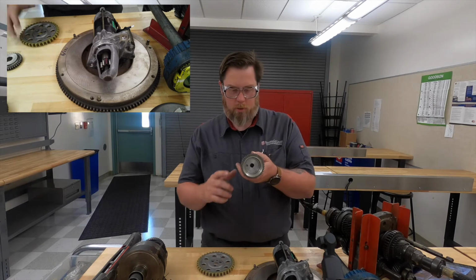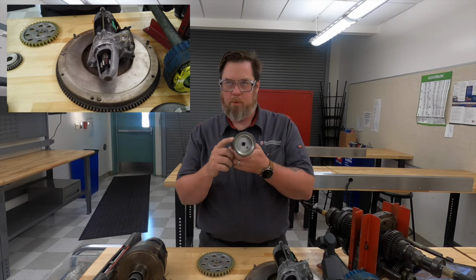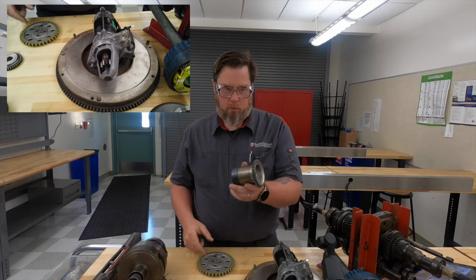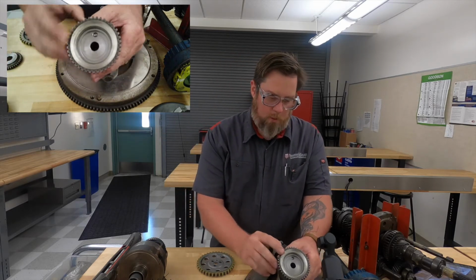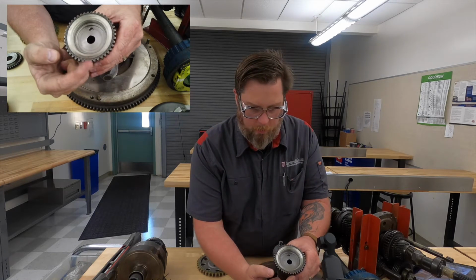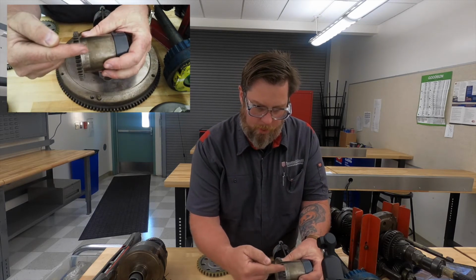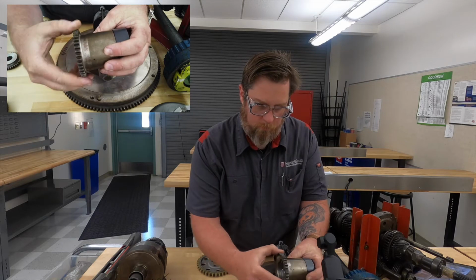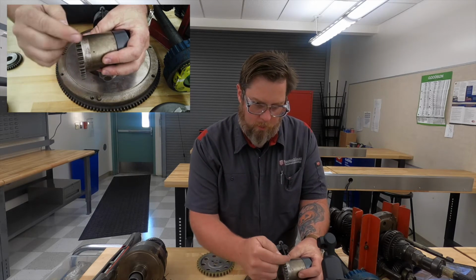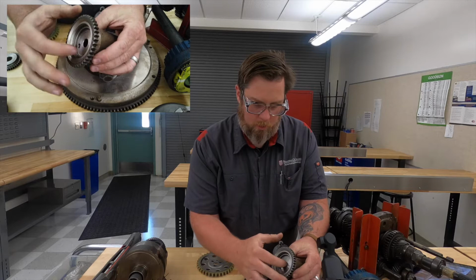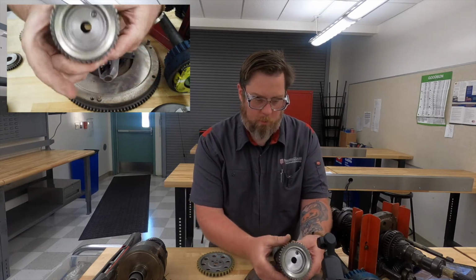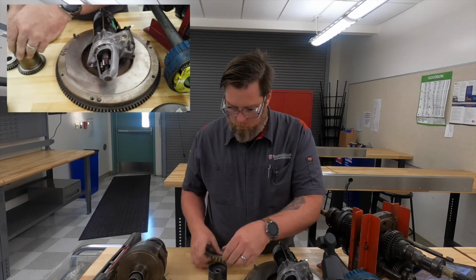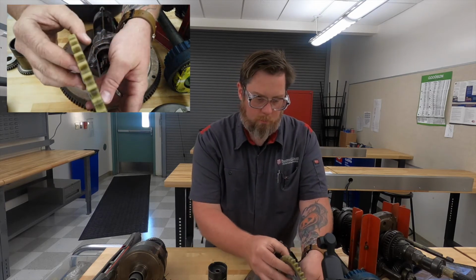So we know there are different types of gears. This one happens to be a straight cut gear, or a spur gear, they're sometimes called. If you look here, a straight cut gear is going to have straight teeth. There's no angle. These teeth are perpendicular to the axis of the gear. So we have a straight cut or spur gear here and here also.